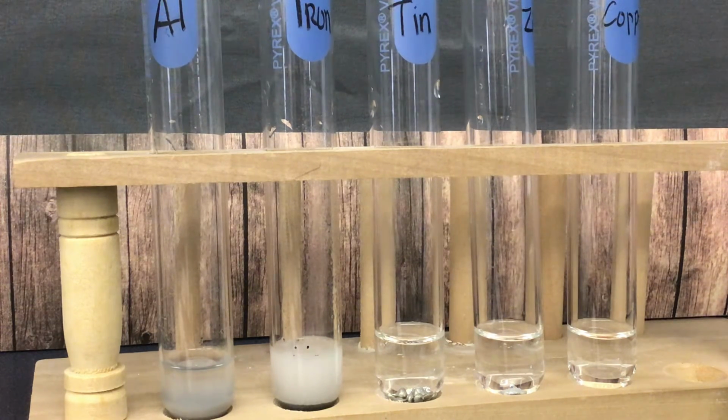With the iron test, you can smell it. It smells like rotten eggs in here, so be glad that you're at home. So those would be our reaction tests.